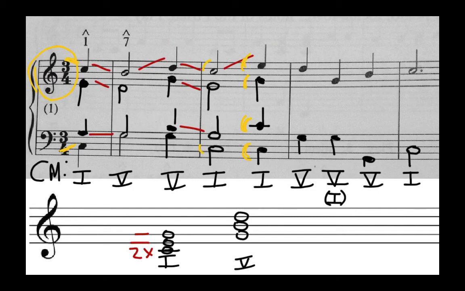We could keep the common tone, move the other two by step. Let's try that. The G is the common tone in the alto. And the other two moving by step would be the soprano and the tenor, moving down by step. So the common tone was the alto, and the other two moving down by step, soprano and tenor.